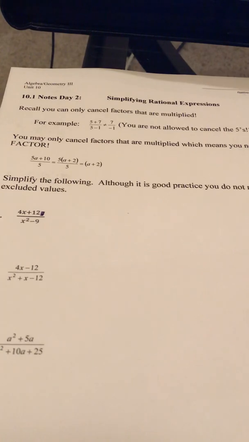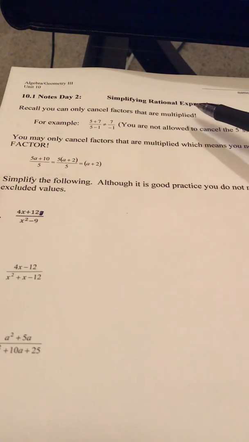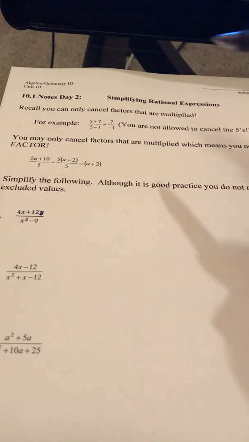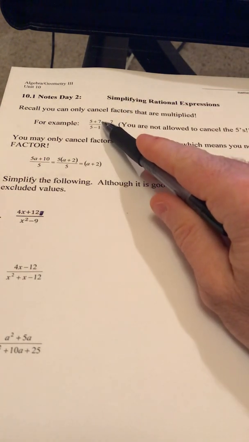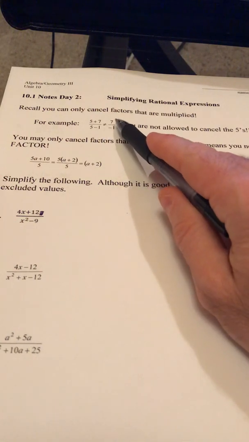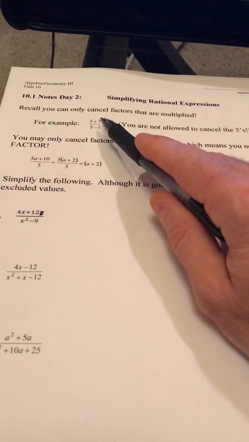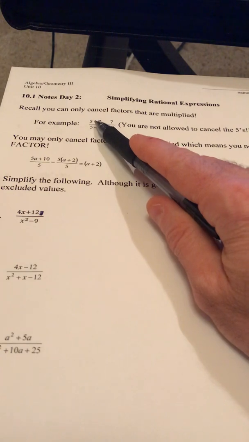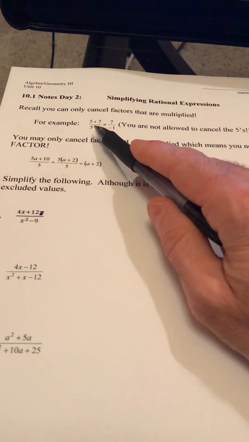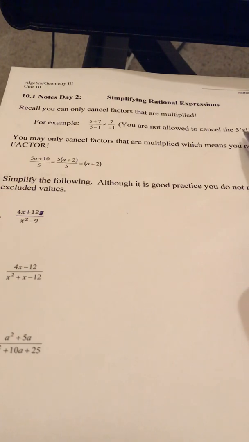We're going to go ahead and finish up 10.1 with the second day of notes here and get you all set with that. So, with 10.1 day 2, we're going to continue with simplifying rational expressions, and probably the biggest thing to remind you from the first set of notes is you can only cancel factors that are multiplied. So like if you have something like 5 plus 7 over 5 minus 1, that does not equal 7 over negative 1. Basically, what this note is wanting to show you is we cannot cancel the 5s. So that's probably the biggest takeaway with that.